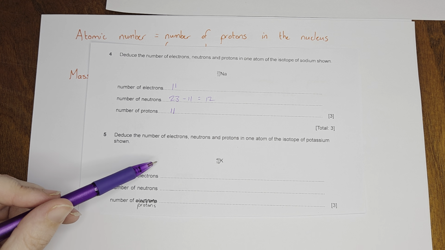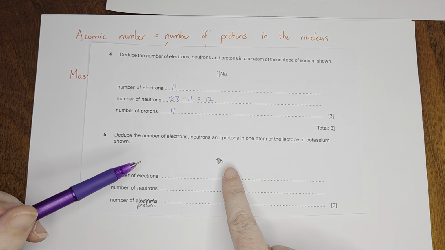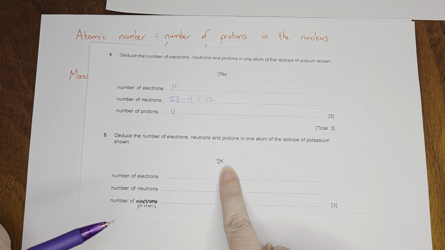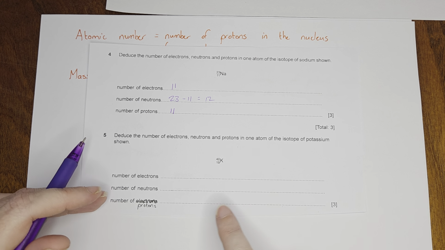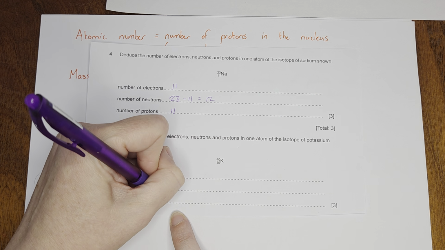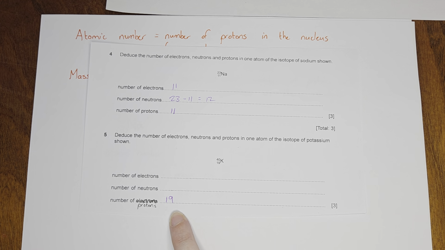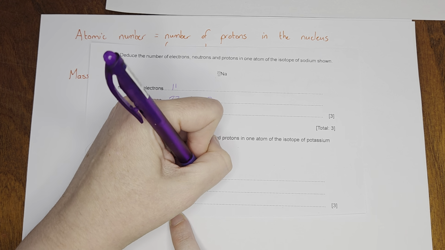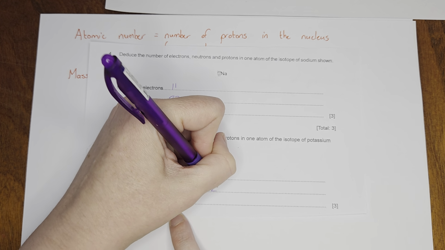If I look at the next example, I've got potassium, so I've got K, and I've been given 40 and 19. So I know 19, the smaller number, is going to be the proton number. The neutron number is going to be the bigger one minus the smaller one to give me my total.